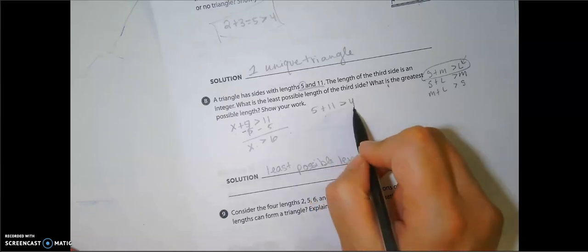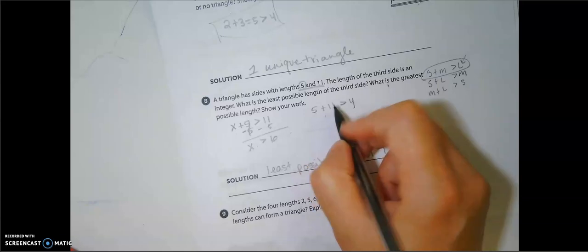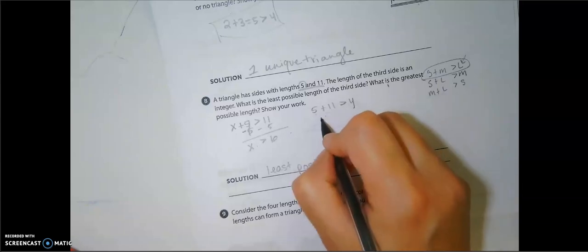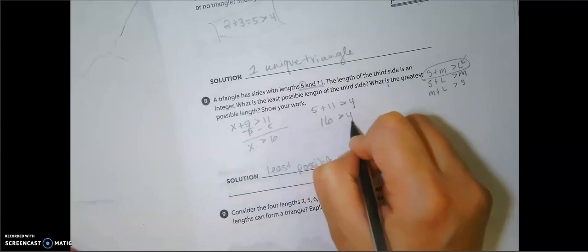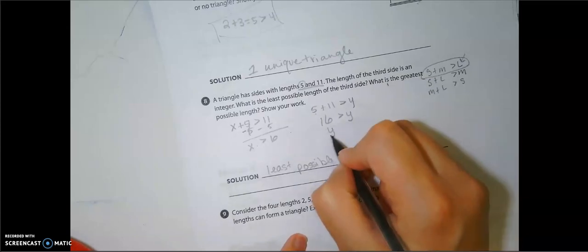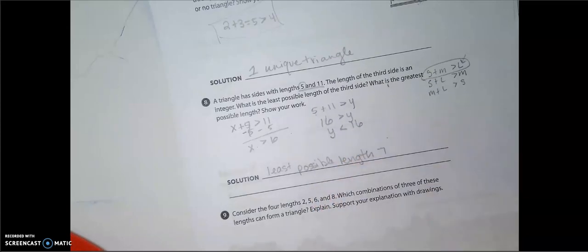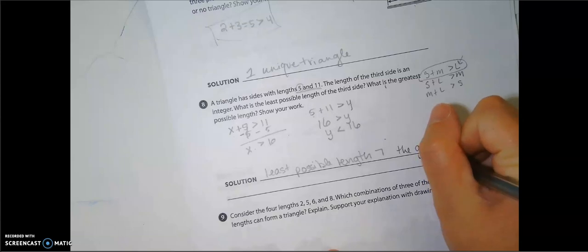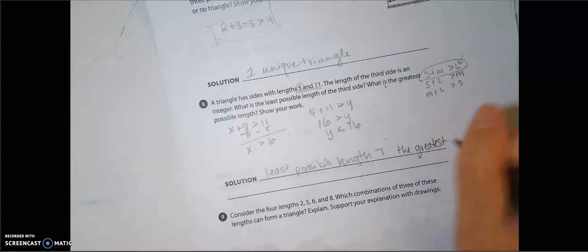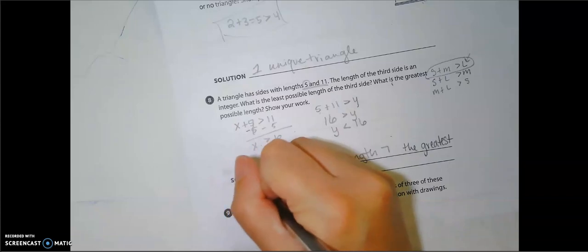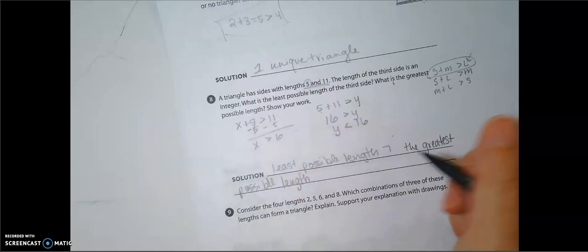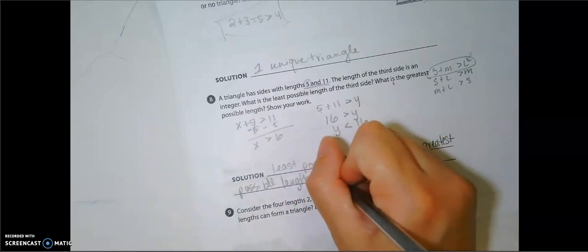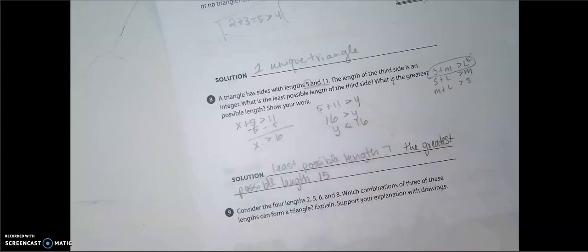Now, when we come over here and we're finding what is the biggest it can be, 5 plus 11 is, oh my goodness, I just blanked out, 16. So if I rearrange this, that means that y has to be less than 16. So the largest it could be, the greatest possible length, would be 1 below 16, which would be 15.